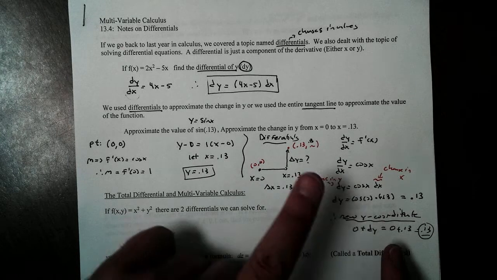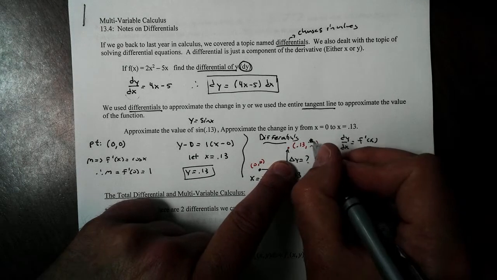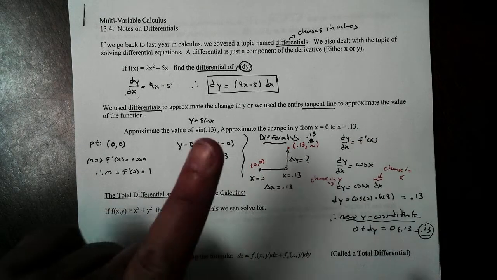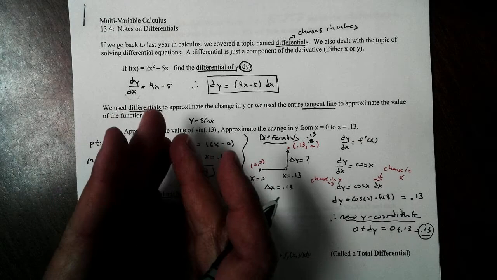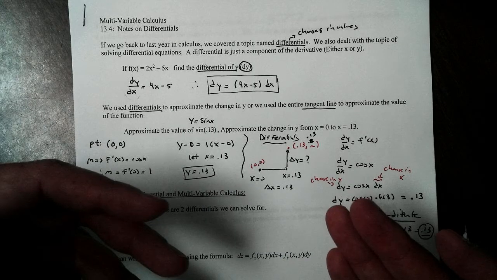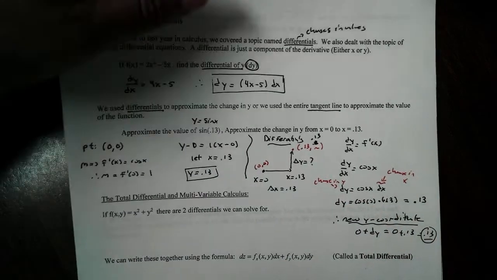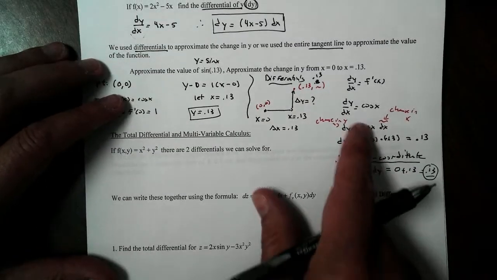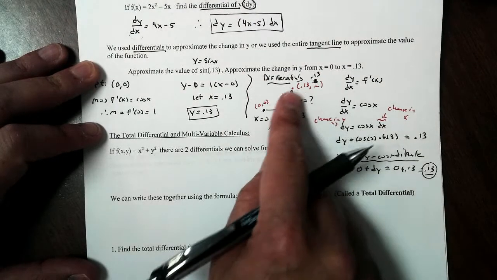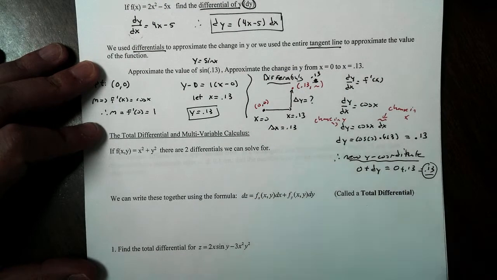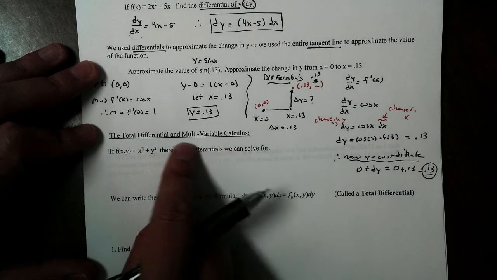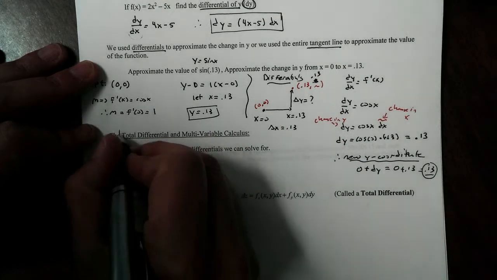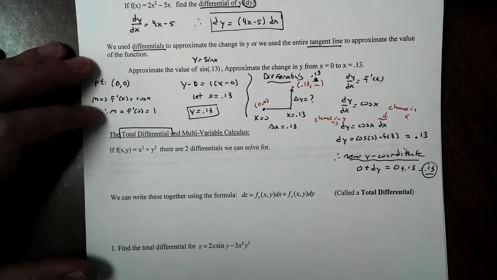Now, one thing I want to point out to you, that's hard to see there, 0.13. These are the same here. They're not always the same because they are solved a little bit differently. But this is just another quick way we can solve. And this is really nice because we can apply it very well to multivariable. So let's take a look at something we call the total derivative.